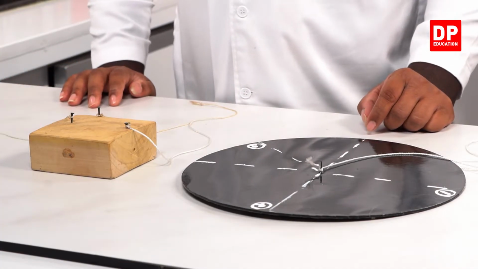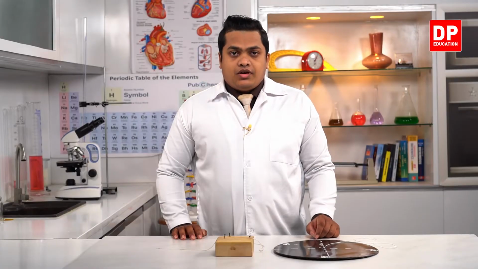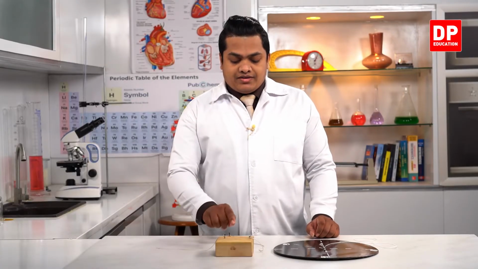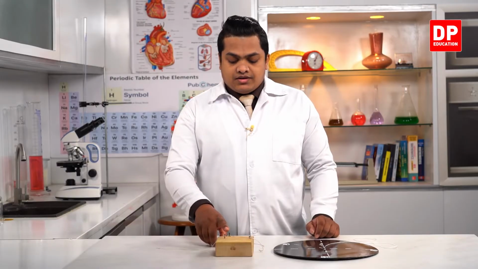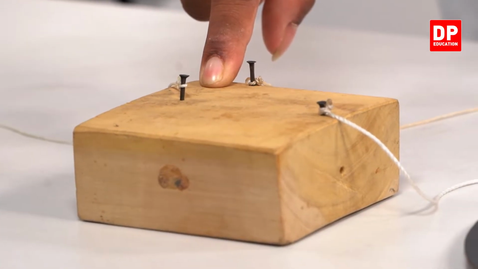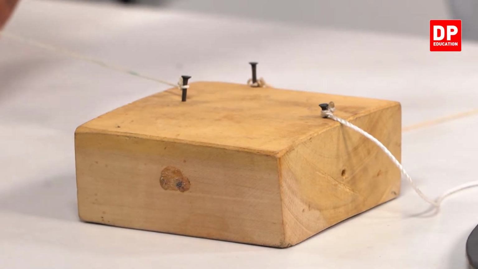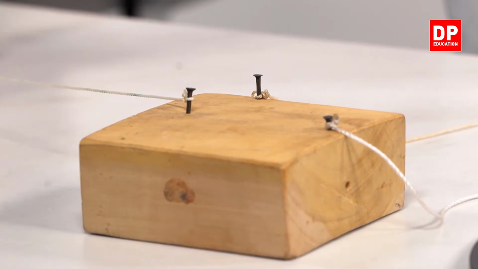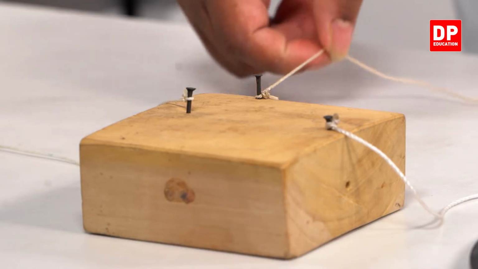First of all, I have pinned 3 iron nails on the wooden block here, and they are fixed with a piece of thread like this.